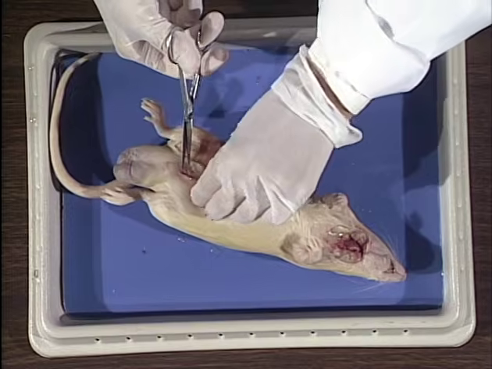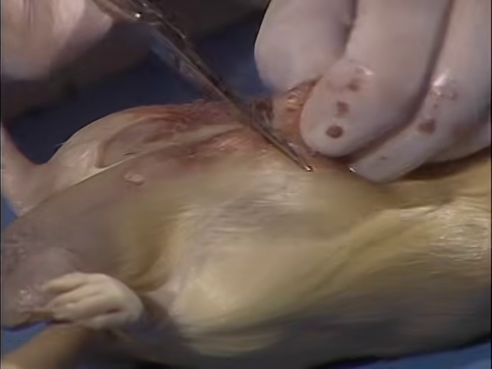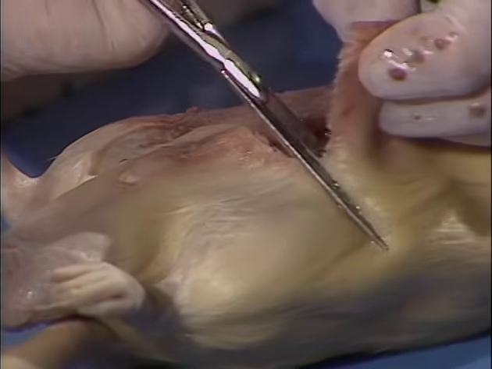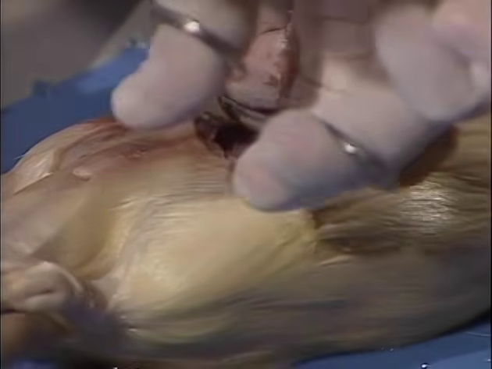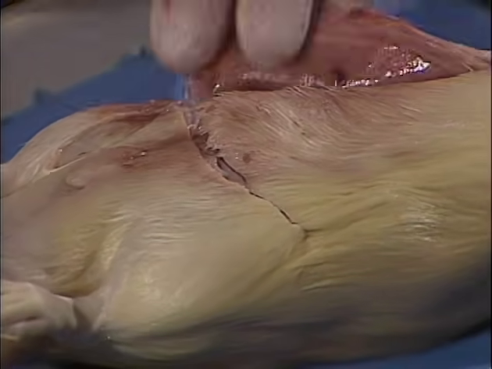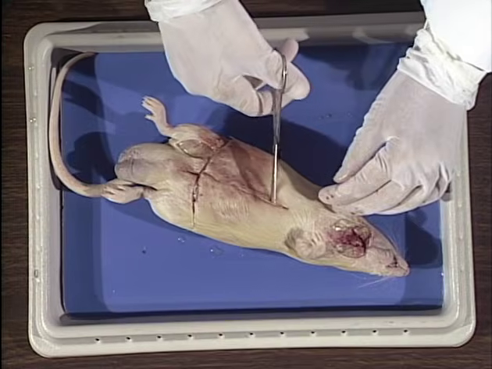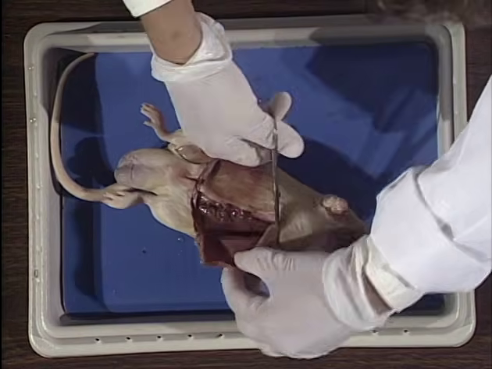One will be cranial to the lower limbs, the second transverse cut will be made caudal to the upper limbs.